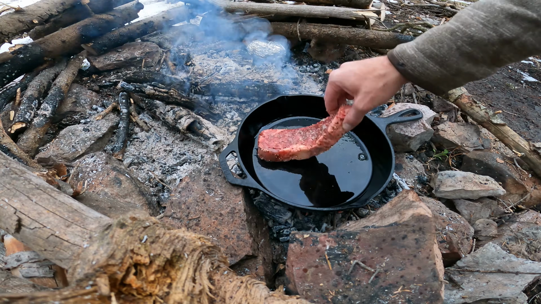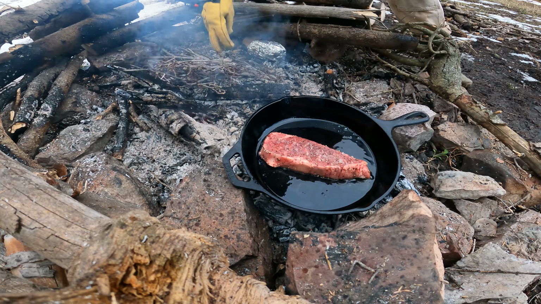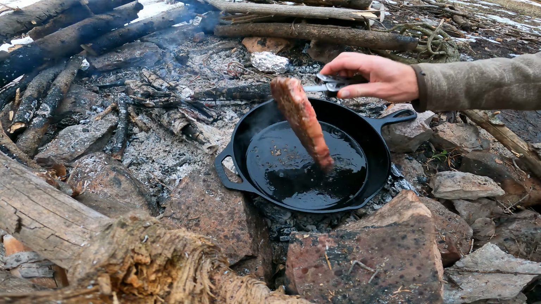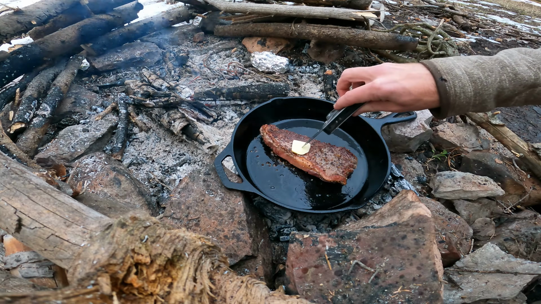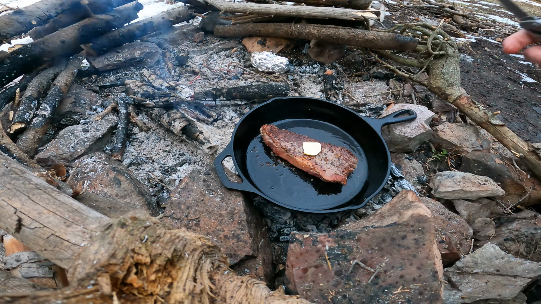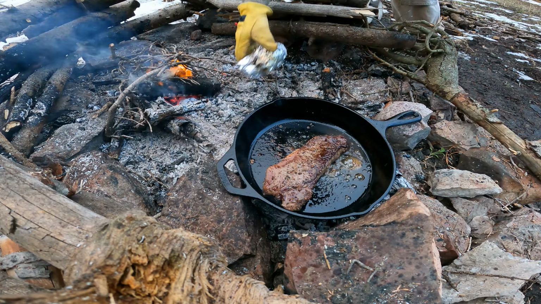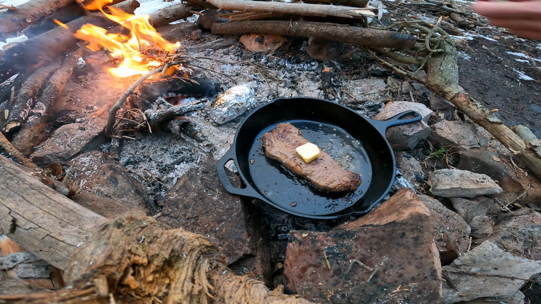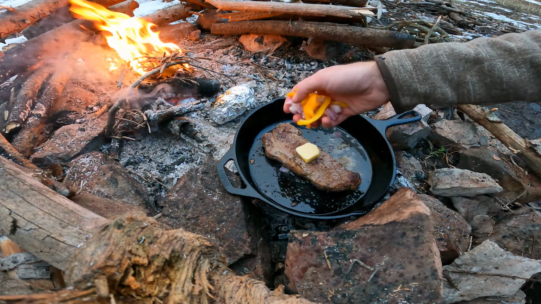All right, incoming. Might be a little uneven, but it's looking pretty good. Got some butter on there. Maldon's sea salt flakes. Dude, I'm just gonna do this whole chunk of butter. That's pretty generous. Got a few vegetables.